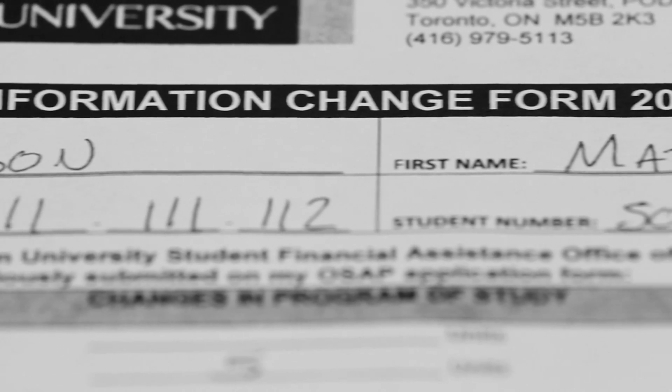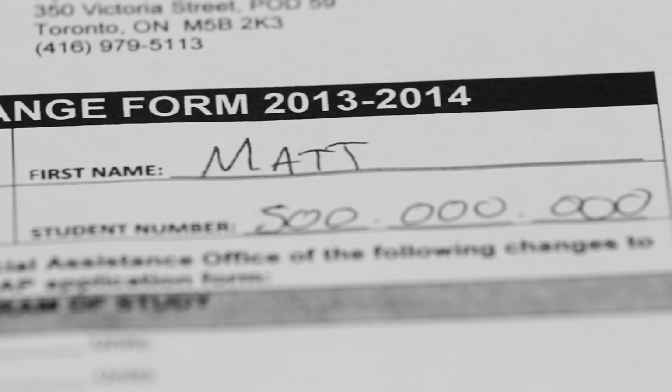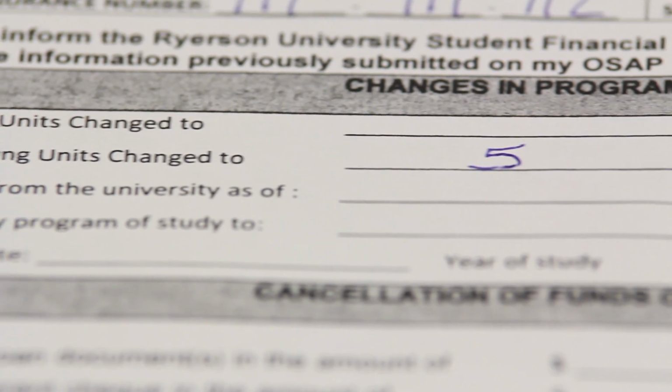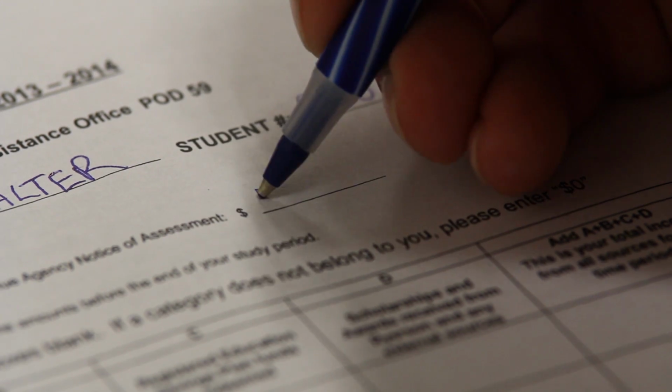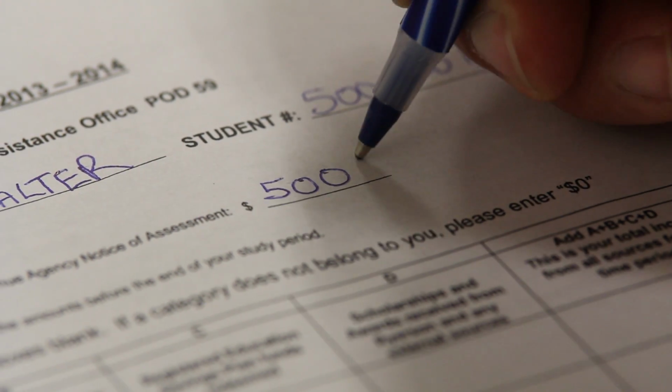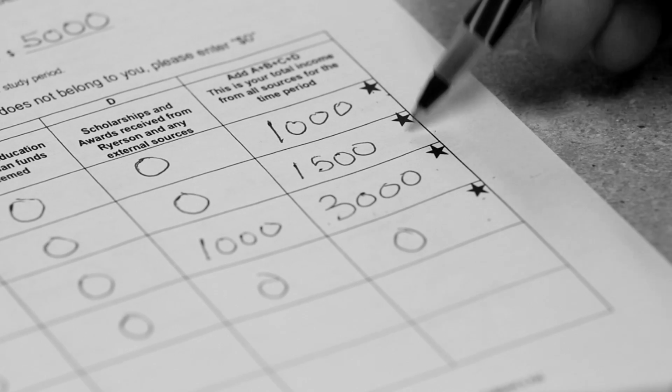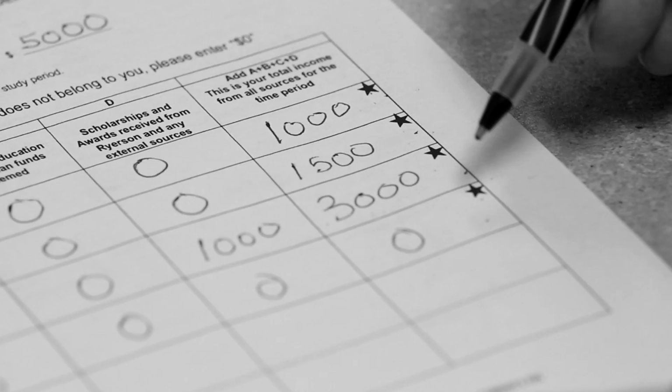On the information change form in the winter section, you'll simply list how many billing units you're planning on taking for the winter semester. For the financial information change form, it is a complete update of your finances, going over your total income for 2013, as well as projected income during your study period.